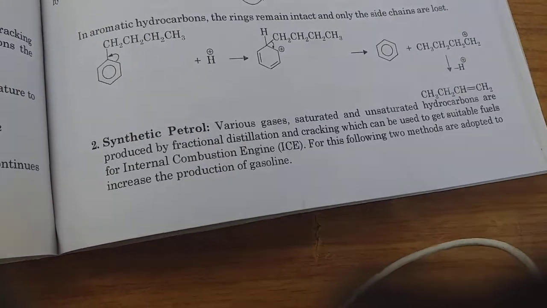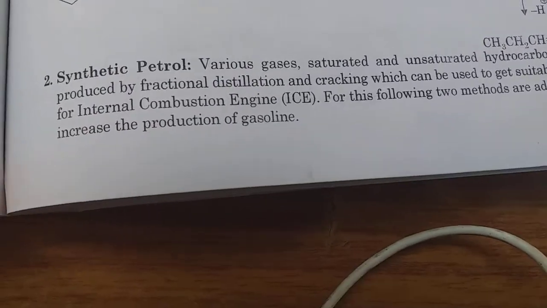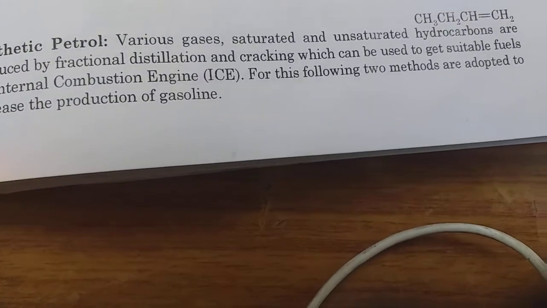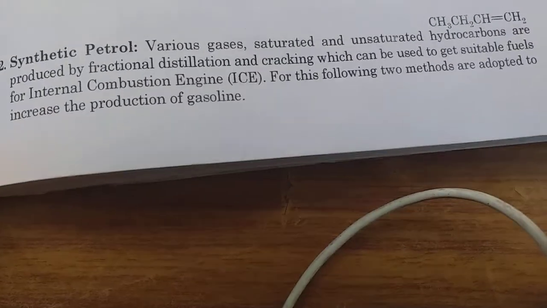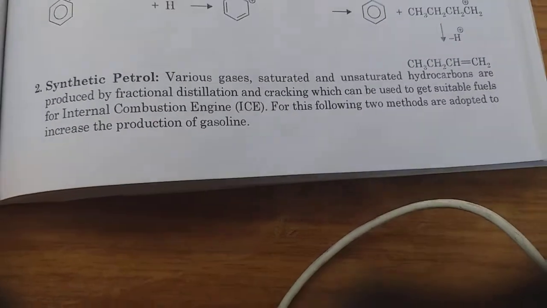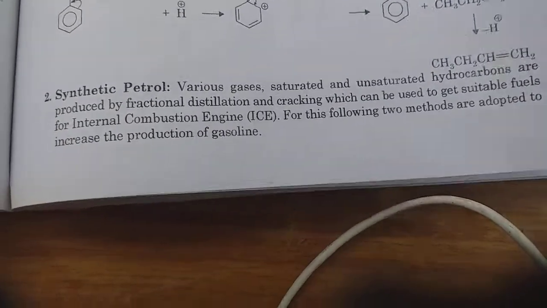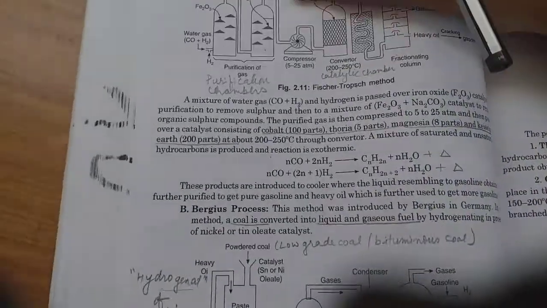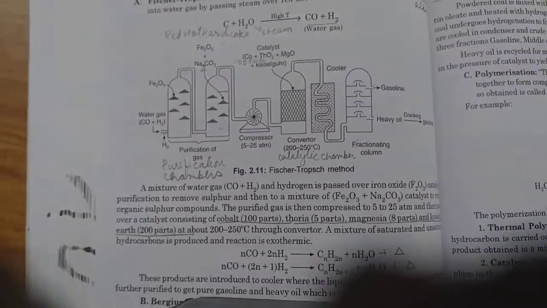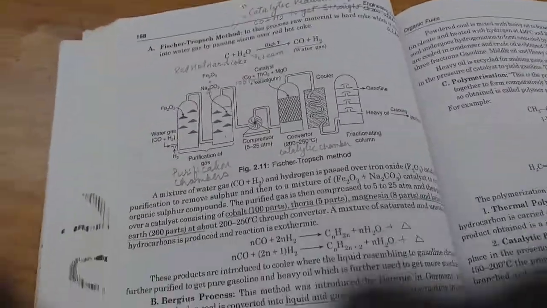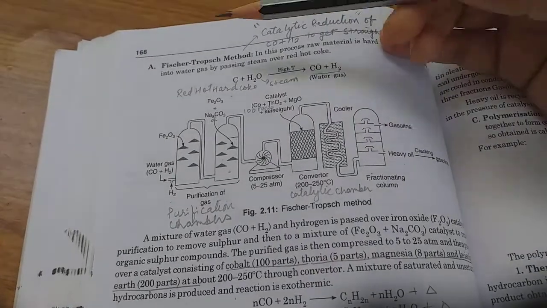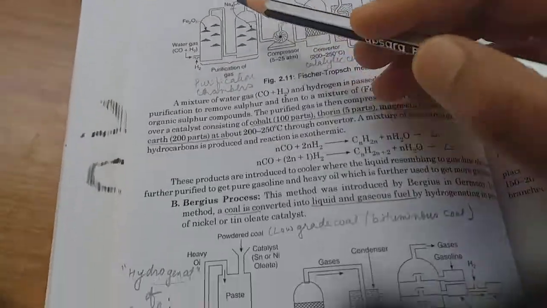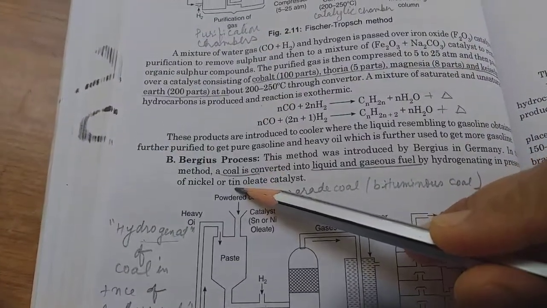In the last class, we discussed the various methods by which we can meet the demand of gasoline or petrol, in which we studied cracking. Now the next topic, synthetic petrol, we are going to complete today. Synthetic petrol can be prepared by two methods. First is the Fischer-Tropsch method, and another is the Bergius method.